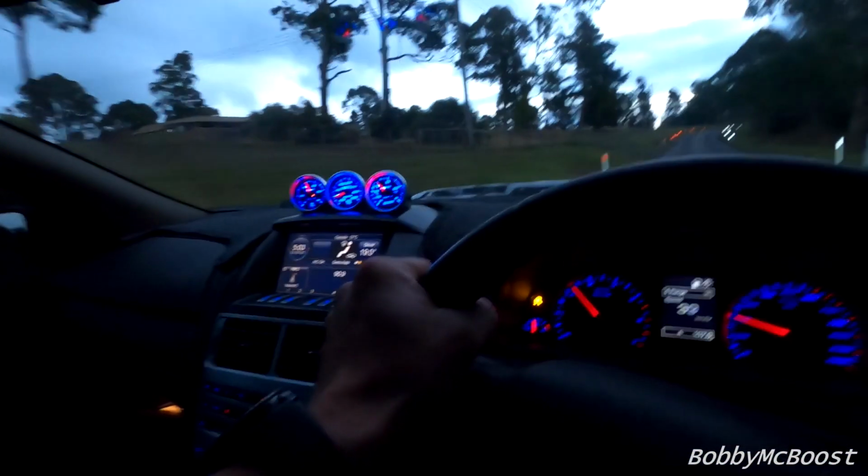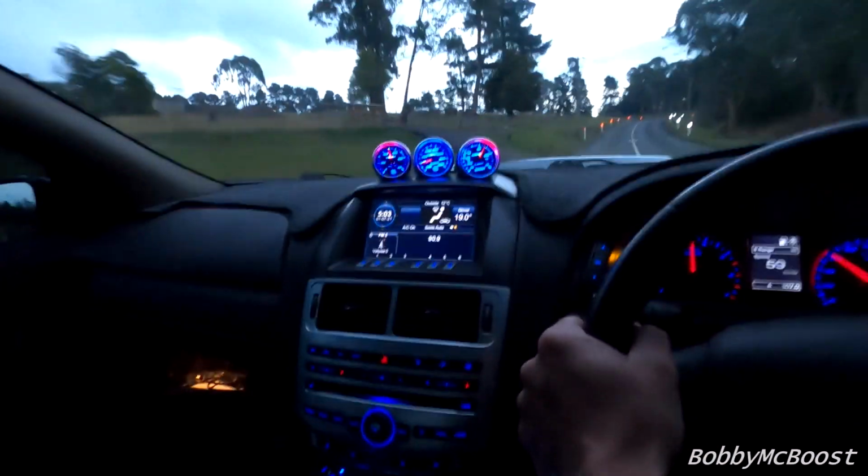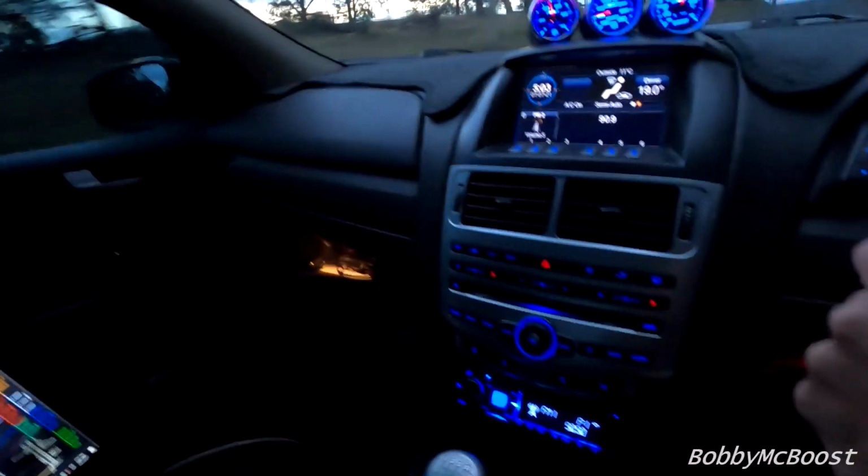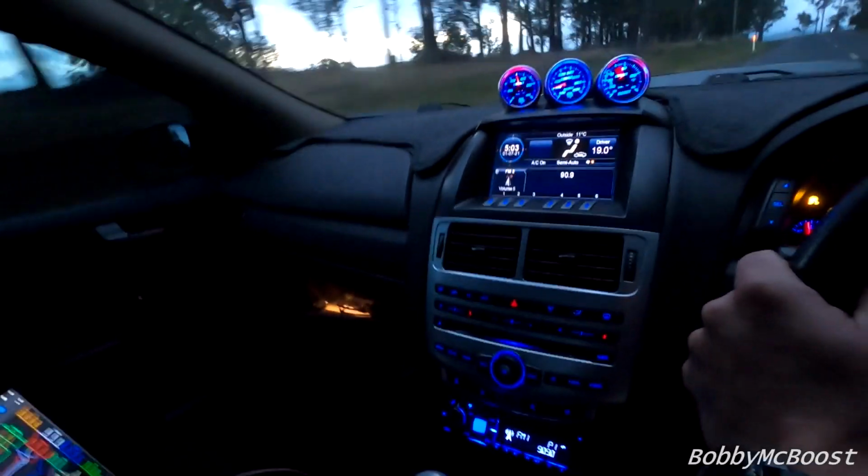Bit hard not on the dyno. It doesn't have a miss either, but it's a bit hard to just commit because I don't know what it's gonna do.